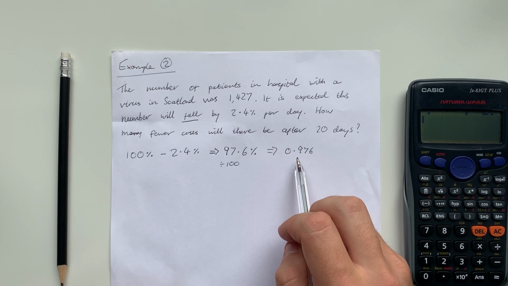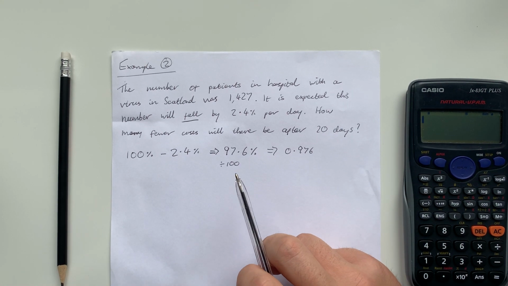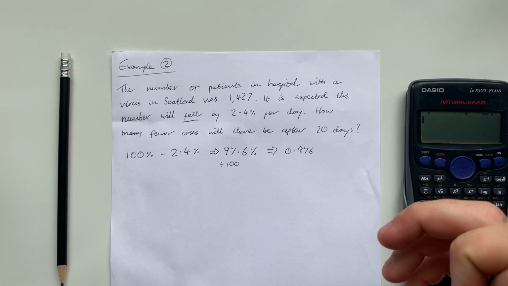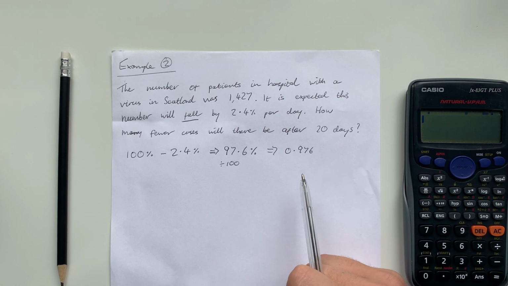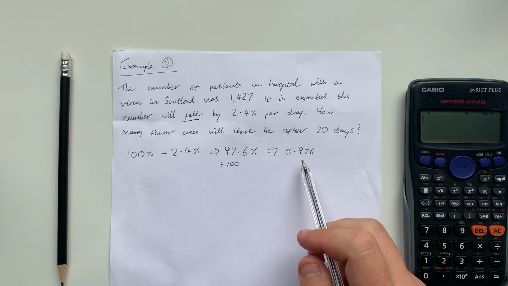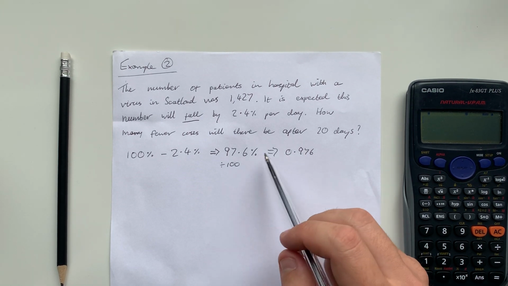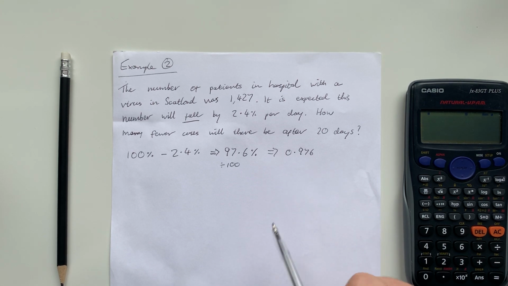You do not round that to 1, 2, 3, or any number of decimal places. You keep it exact as what it is, because that is your percentage decrease, essentially. You need to keep that exact. If we just rounded that to 0.98, that would mean it had fallen by just 2%, but we need 2.4%. But now, once they've done that, it's actually just as easy.